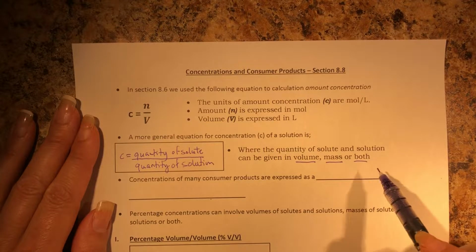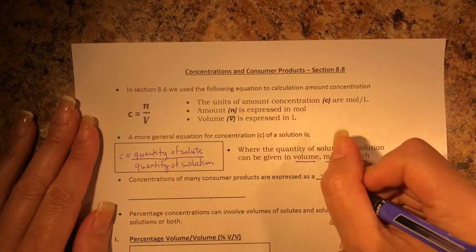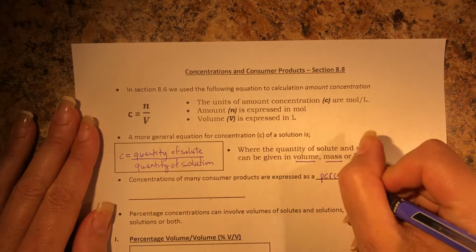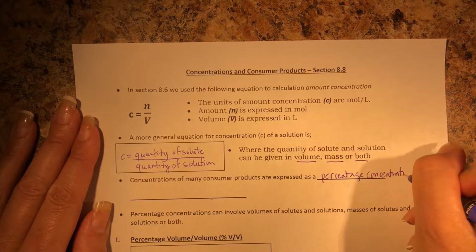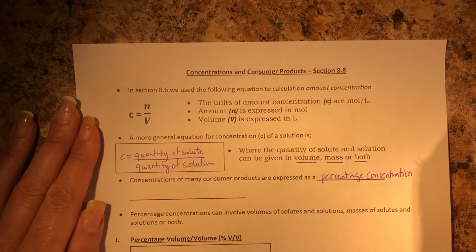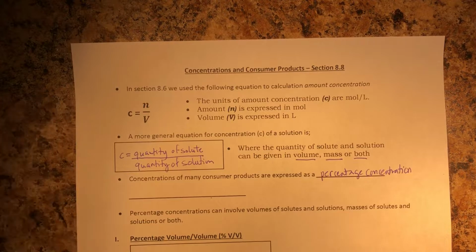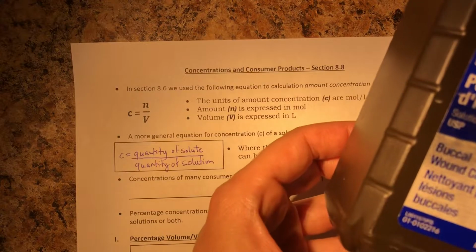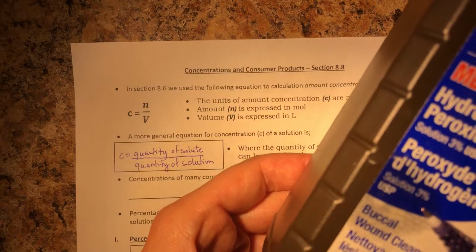And we see consumer products mainly expressed as a percent concentration. Percent concentrations can involve volumes of solutes in solution, masses of solutes and solutions, or both. So you might have seen something like this around your house. I just pulled out my bottle of hydrogen peroxide. You can see that it is expressed as a 3% solution.